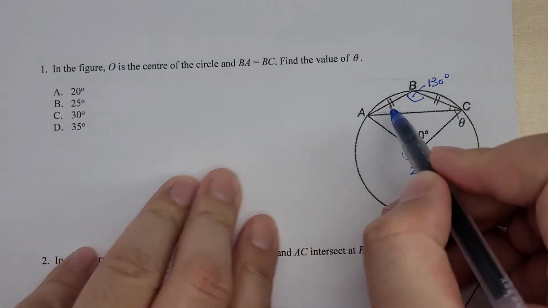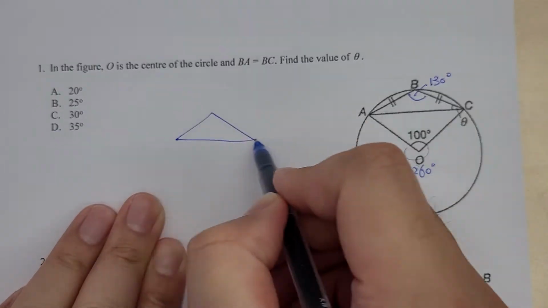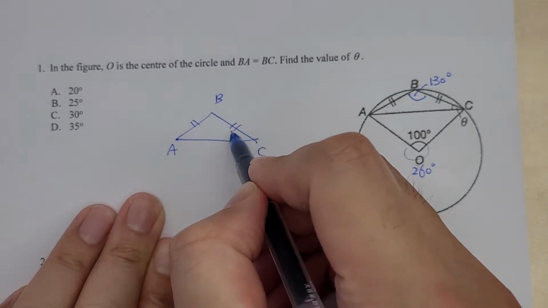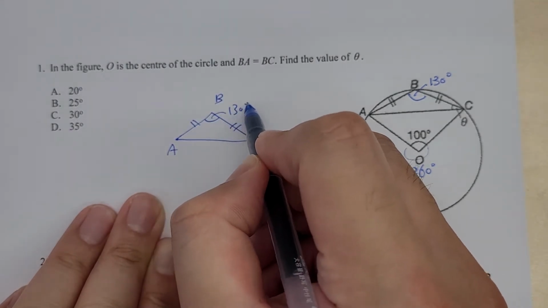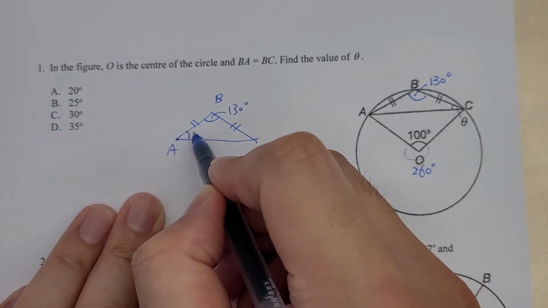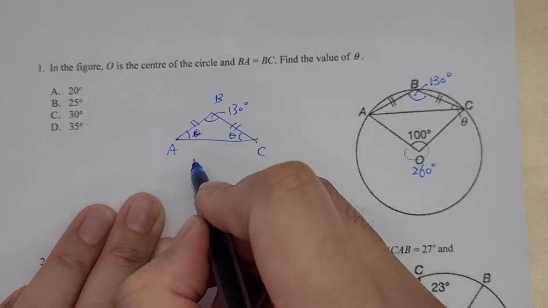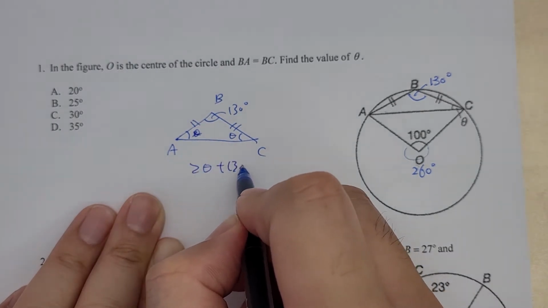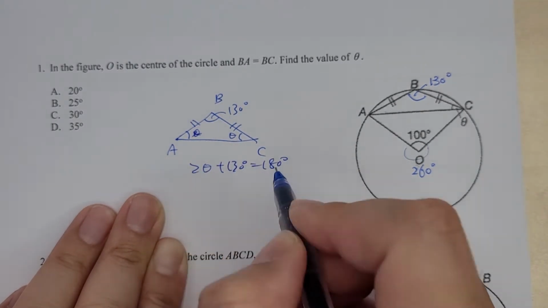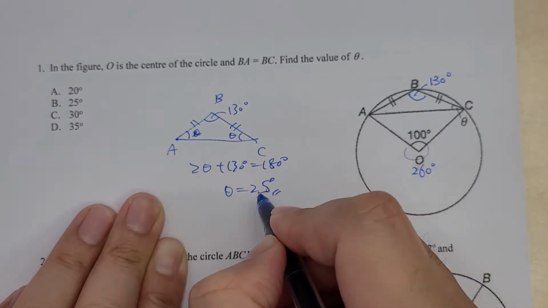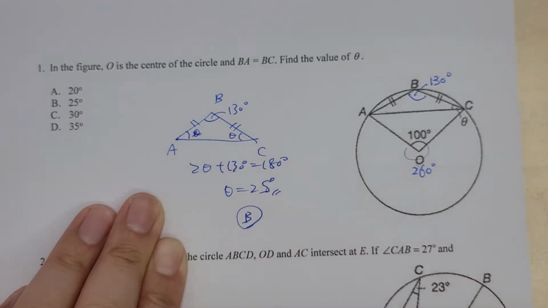So in this triangle ABC, you know that it's 130 degrees now, and these two angles will be equal. So 2 theta plus 130 degrees will be 180 degrees, and you can find theta, that is 25 degrees. So the answer is B.